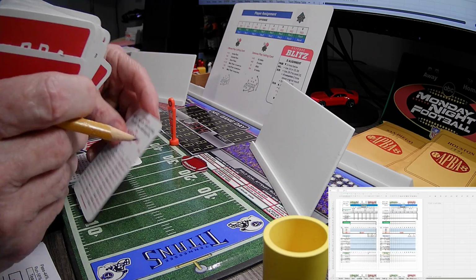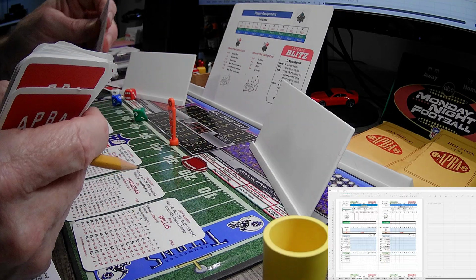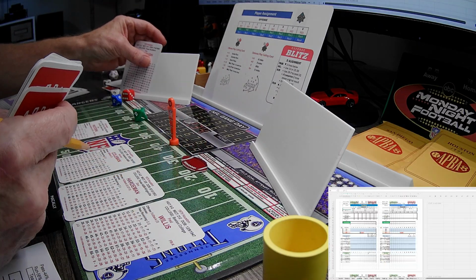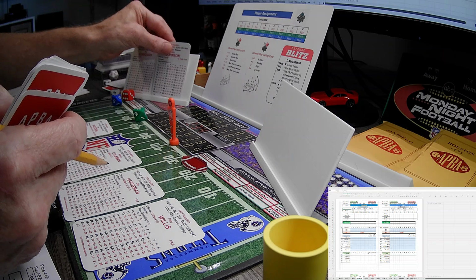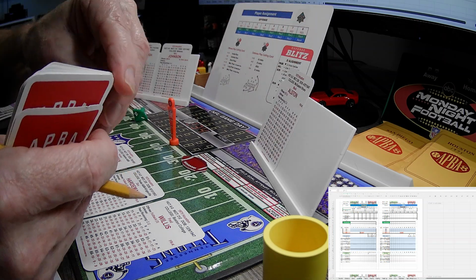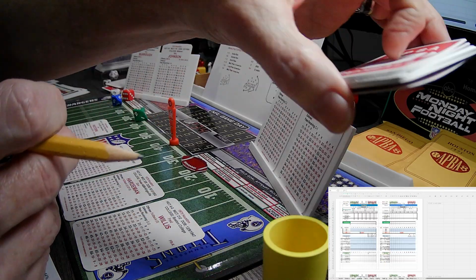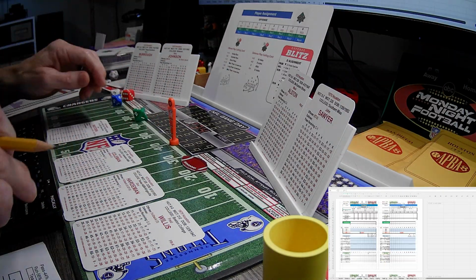Running backs will be Ronnie Coleman, Don Hardiman, Fred Willis. Receivers are 00 Ken Burrow, number 84, I believe, Billy Johnson. Mark Austin and John Sawyer are tight ends. 1st and 10.